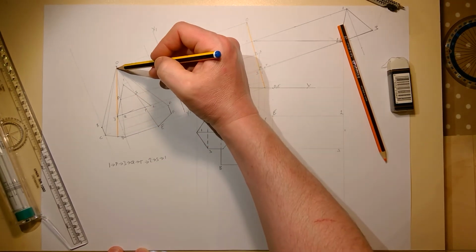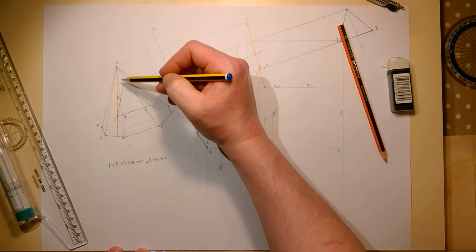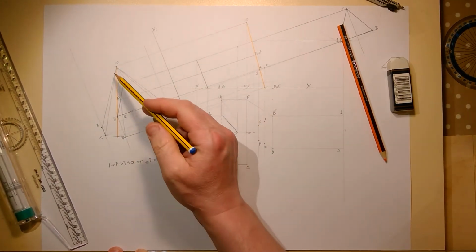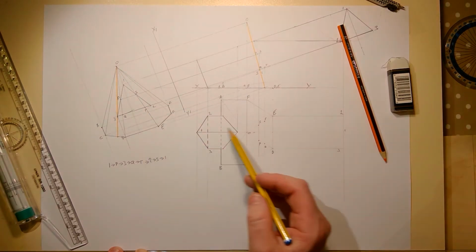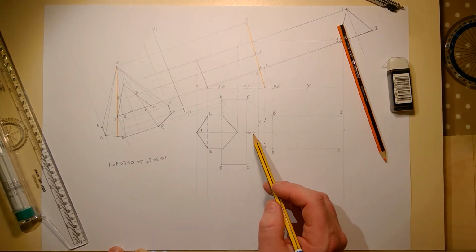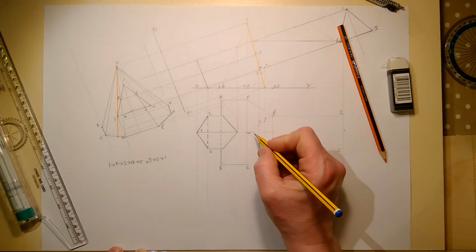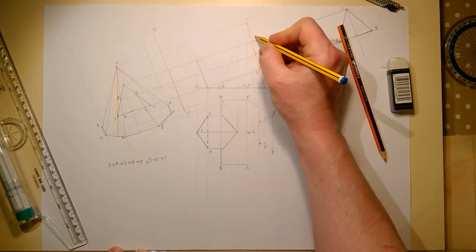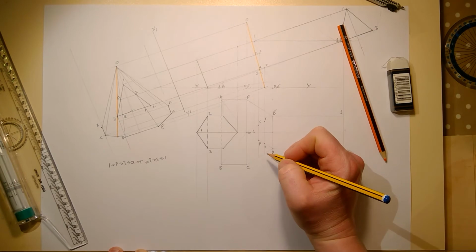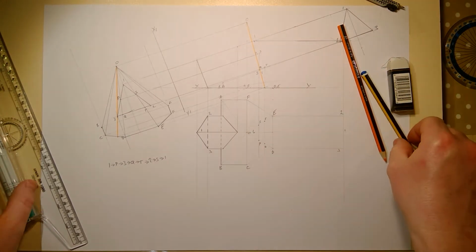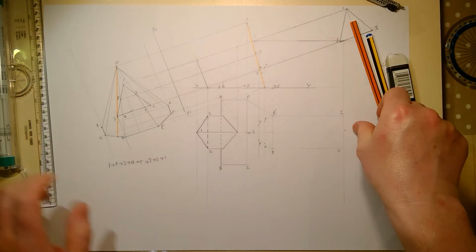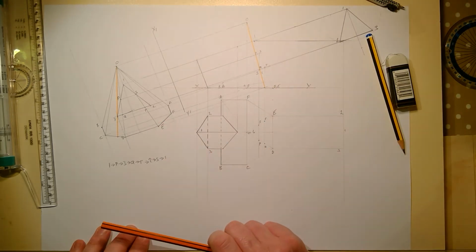Okay, if you want, you can put in your generator line going down there if you like, and you can put that generator line straight away into your plan. We more or less have it anyway, and that's going to be our point number 1. That's 1 in elevation. Okay, now I do need to find 3 and 2 in my plan.